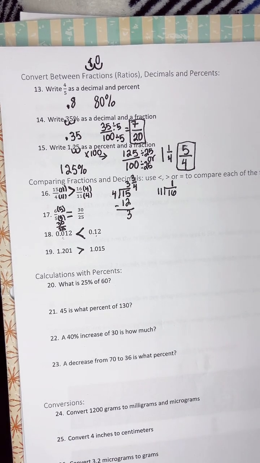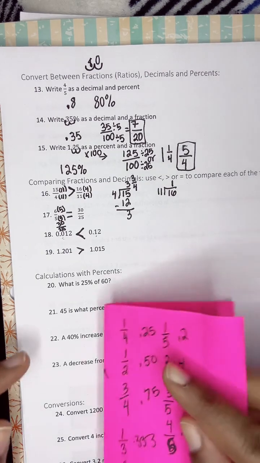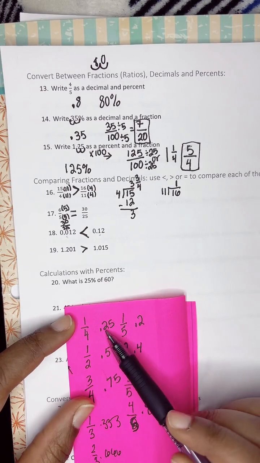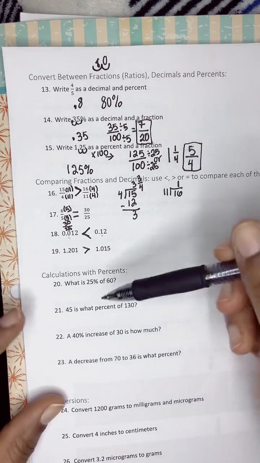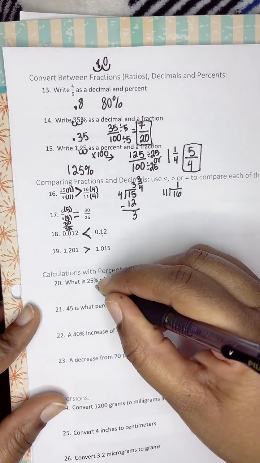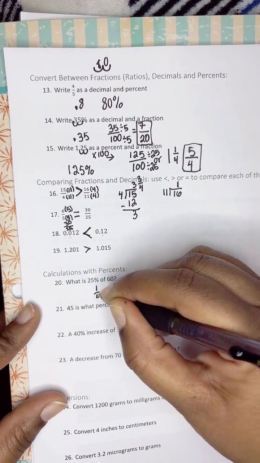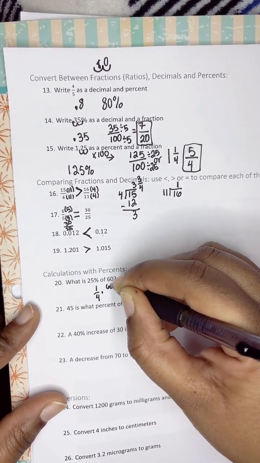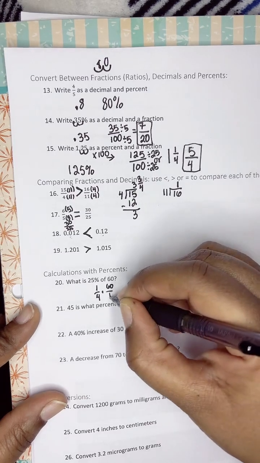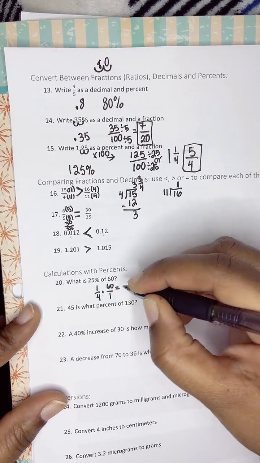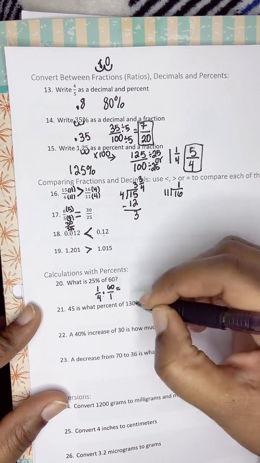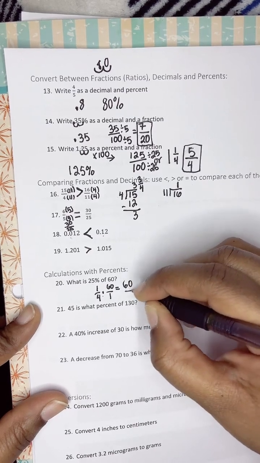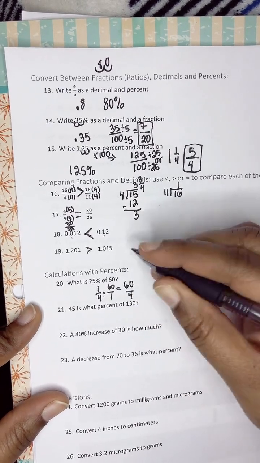Now, this is why I was telling you to be able to go back to decimal to fraction. Because for me, if I know 25%, that just means I'm taking a fourth times 60. A fourth of 60 really just means 60 over 4, and I can reduce this down.